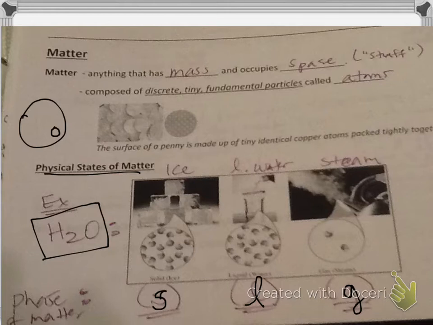I always say that water kind of looks like Mickey Mouse. So you've got your oxygen atom, and it's chemically bonded to 2 hydrogen atoms. And that's the most discrete particle. It contains 3 different atoms, but it's called a molecule. And we're going to be looking at how that molecule of water is arranged in the solid, liquid, and gas phases.